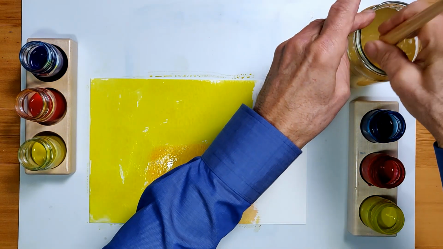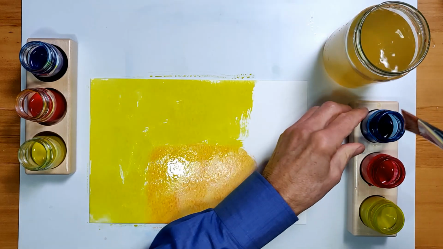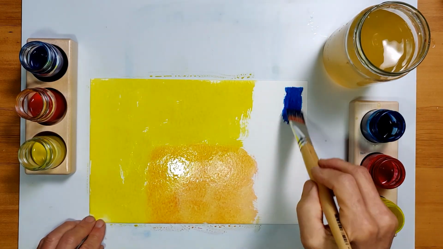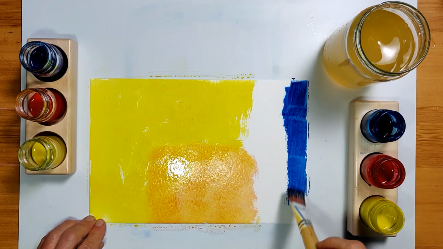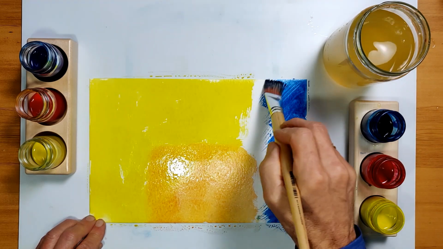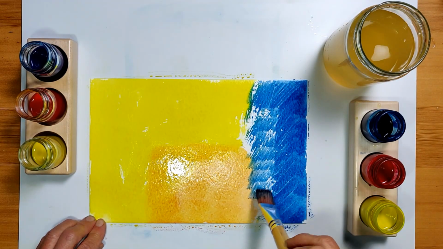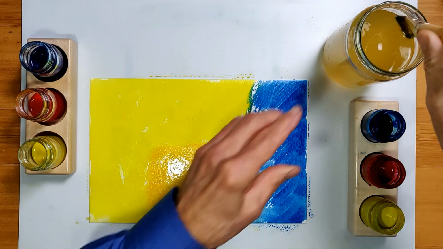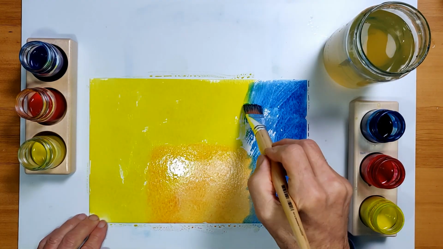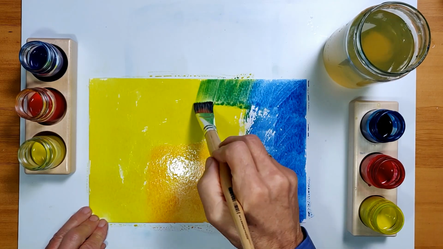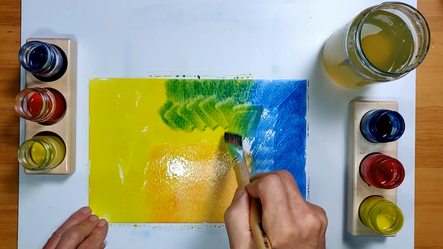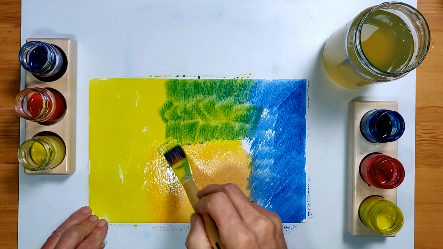Now we take the blue to make it green. Don't need so much blue to get it green. So you see a very fresh green here. And now it will change.